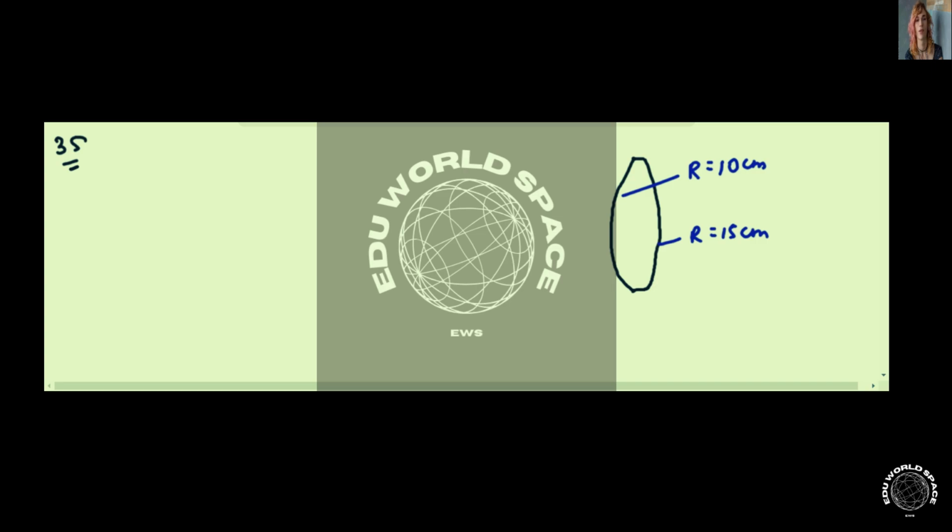This is the figure of part A, where the radii of curvature are given. So let us start with the solution. We have to find the object distance and the image distance, that is s dash. In each case we have to find the location of the image. So let us start.